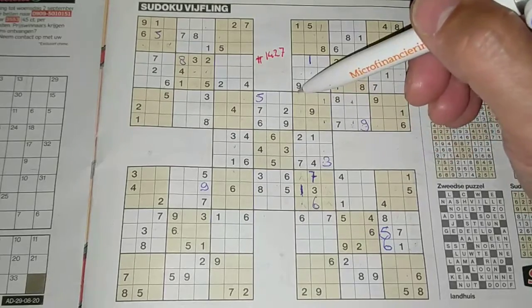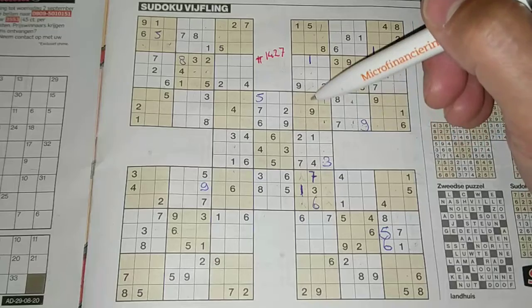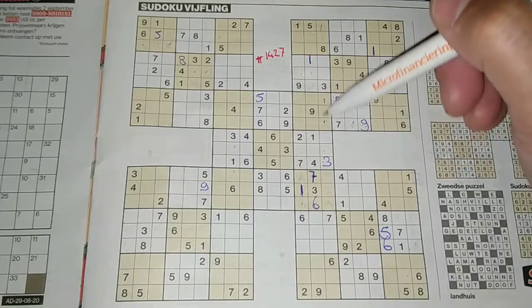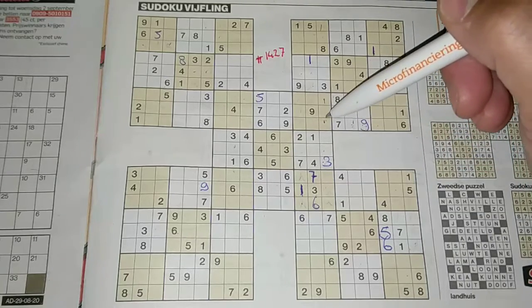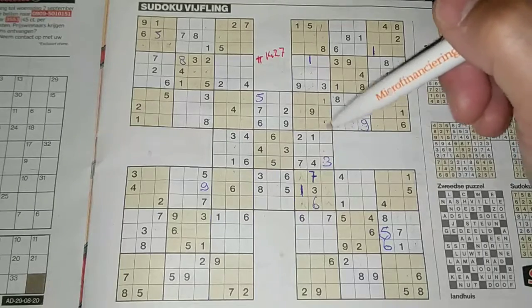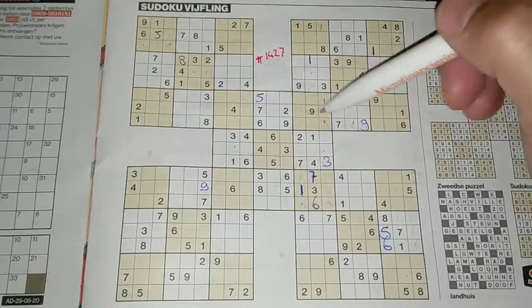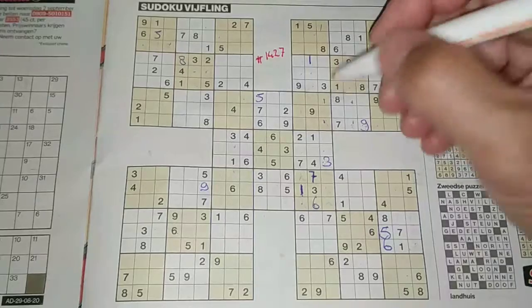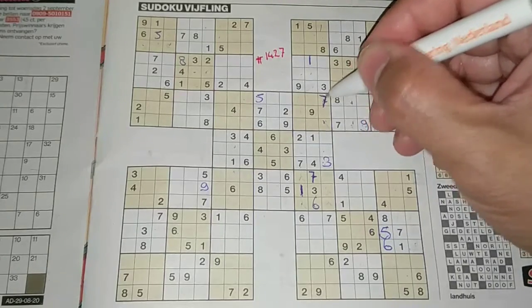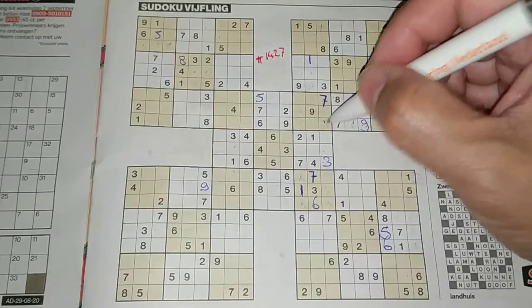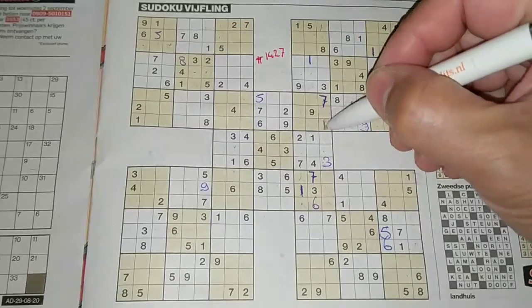7 in this column, 7 in the column next. So in the last column, the only 3 places for the 7 should be here, here or there. We see here 7, no 7 there. Here 7, no 7 there. The only place for the 7 should be there. And I've eliminated the 1, so here 1 box left for the 1 should be here.